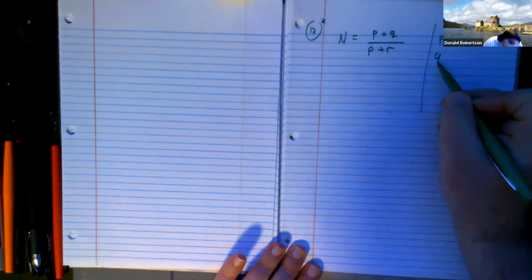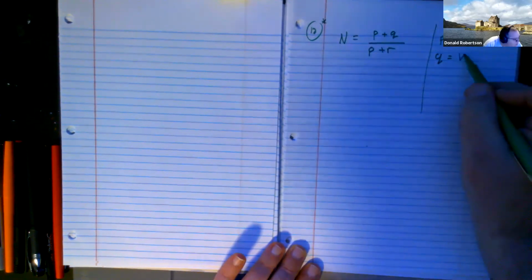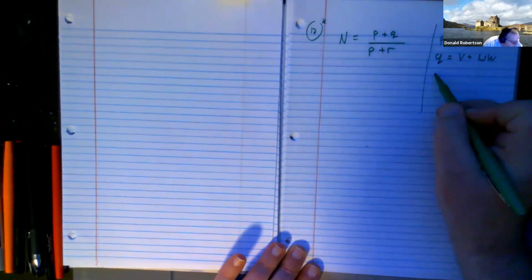This is our main function n. It's in terms of p and q. I'll put a little wall here. P is in terms of u, v, and w. And Q is in terms of V plus UW, and R is in terms of W and UV.